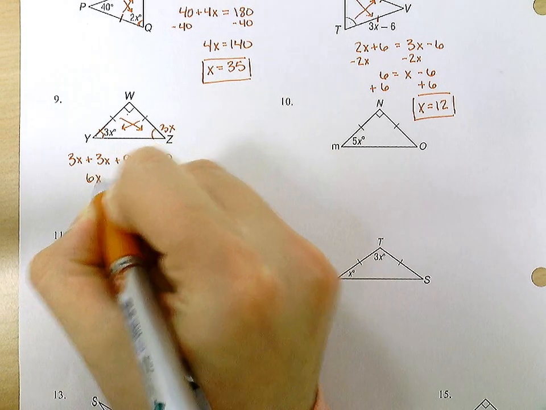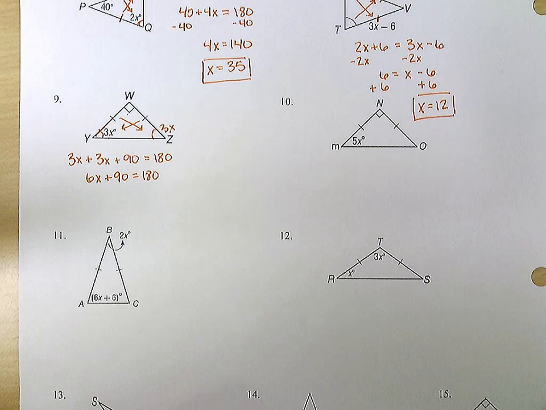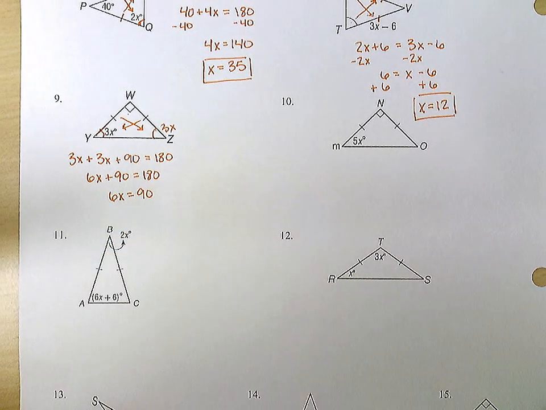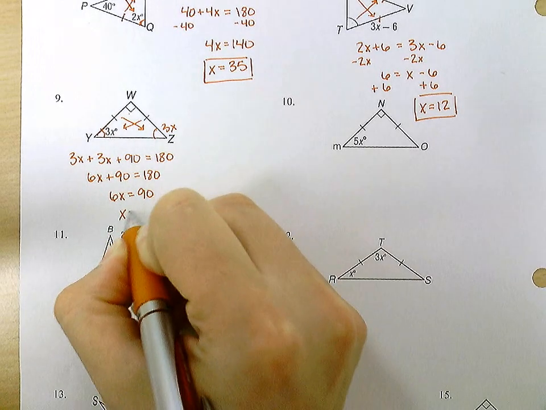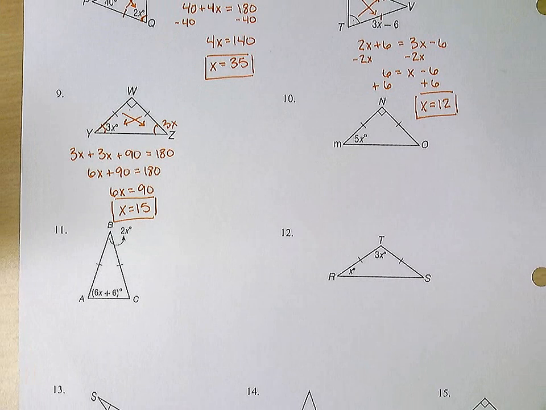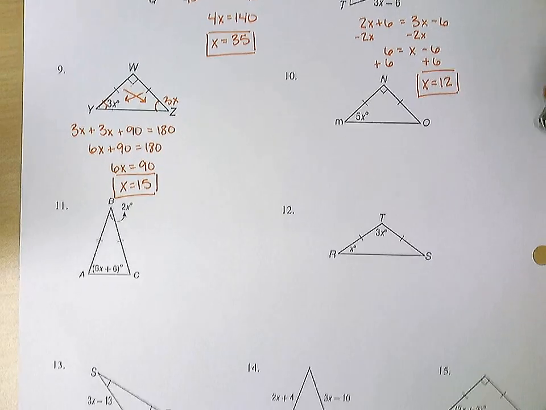Okay, so then I have 6x plus 90 is 180. Subtract 90 to get 6x equals 90. And divide by 6 to get x is 15. Okay, questions on number 9. Did you all get 15? Yeah? Okay, let's do number 11.